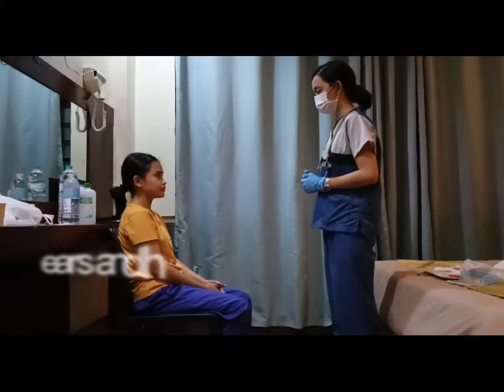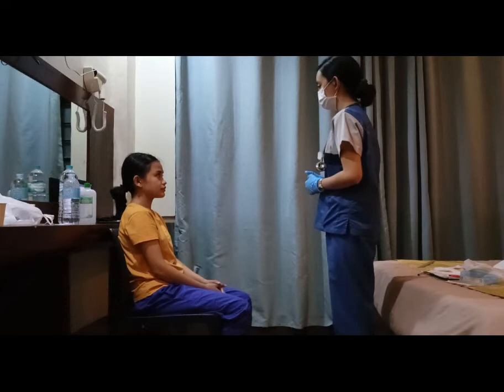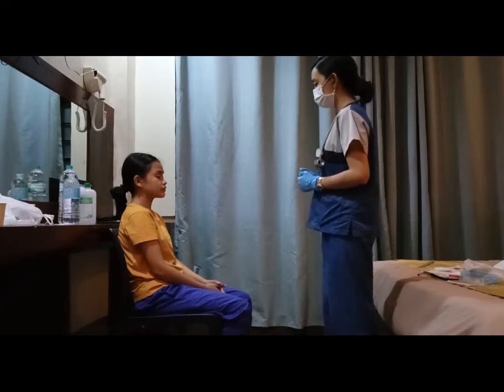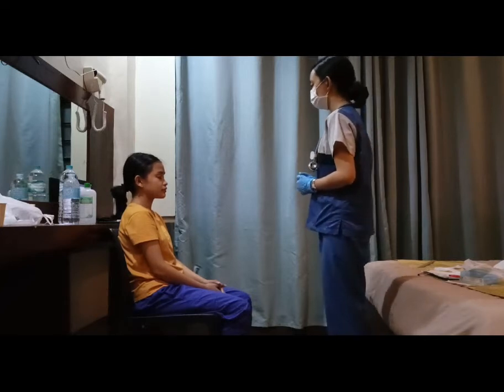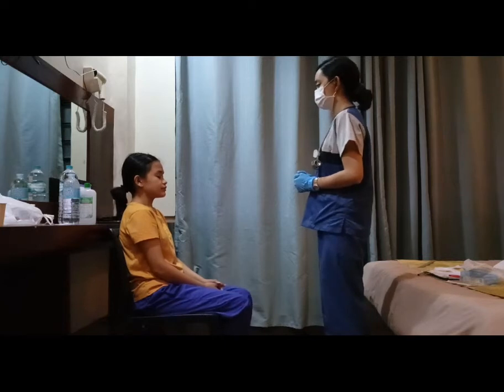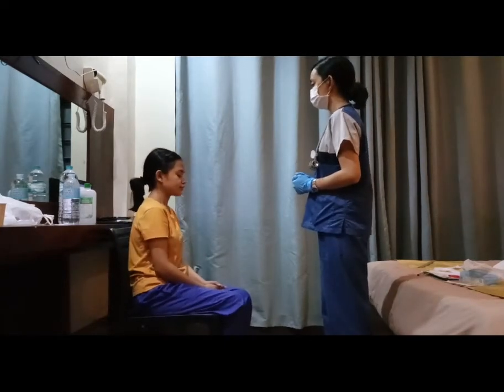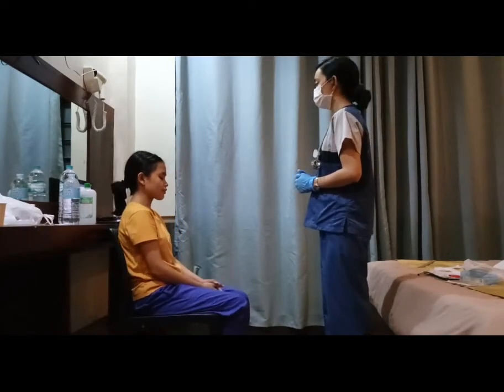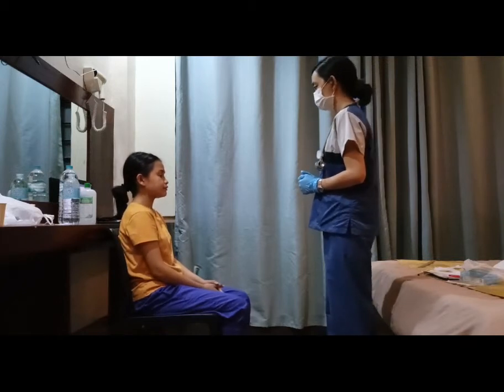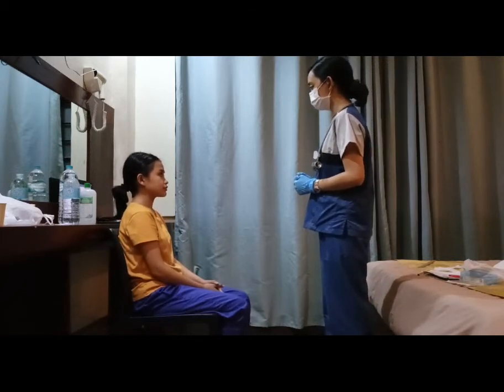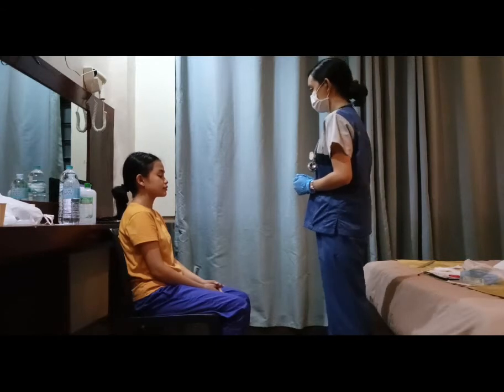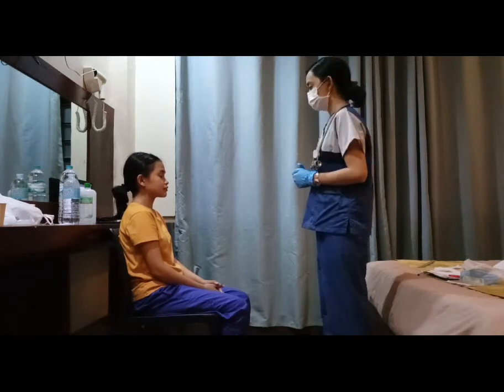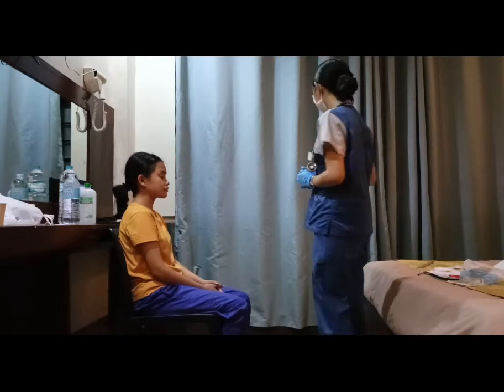So, we are now in the ears and hearing assessment, ma'am. With the test of the external ear, I will note for discoloration, lesions, and discharges on the auricle, lobule, and the tragus. Also, its tenderness on the auricle and mastoid process. So I will first get my ruler to measure your ears.